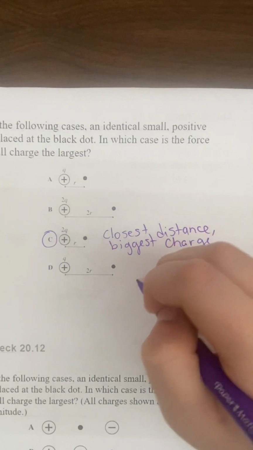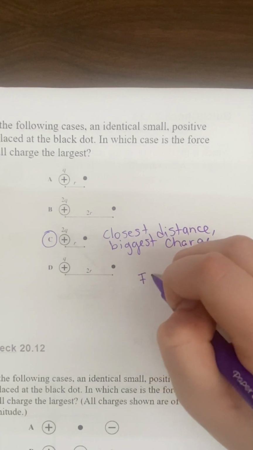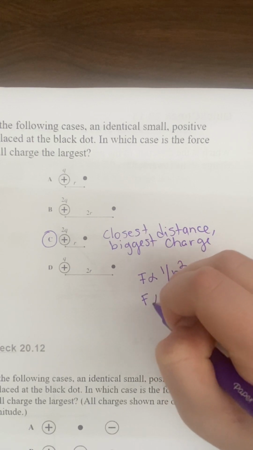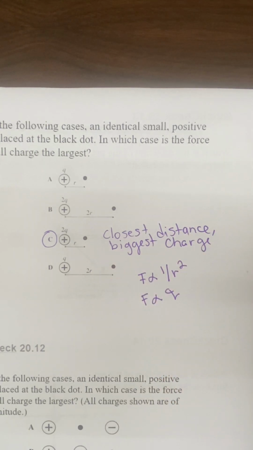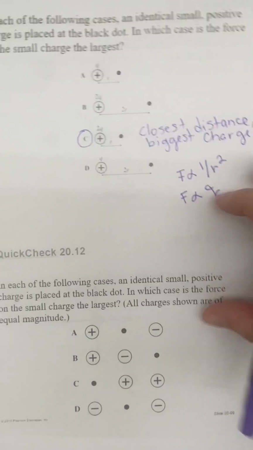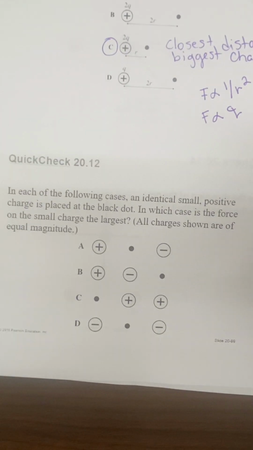Okay, and we know that because Coulomb's law says force is proportional to 1 over the distance squared, and force is proportional to charge. Okay, next one. It says, in each of the following cases, an identical small positive charge is placed at the black dot. In which case is the force on the small charge the largest?